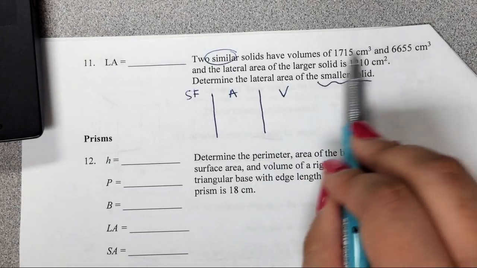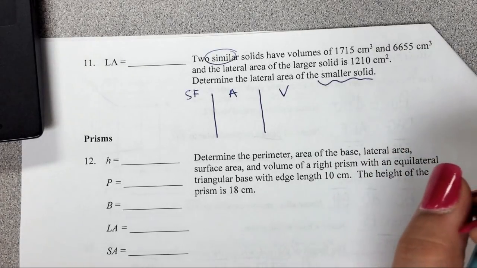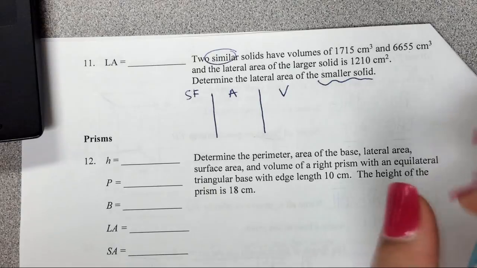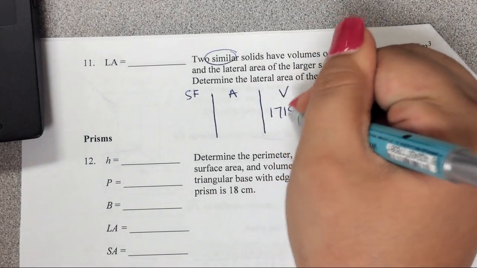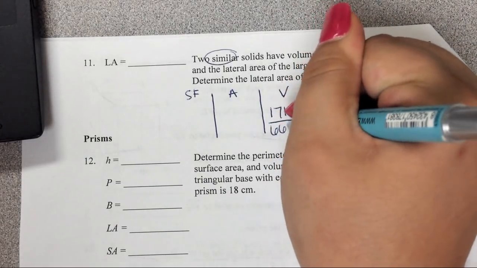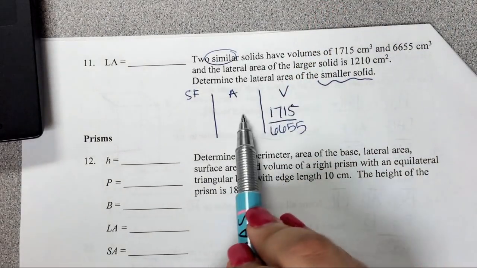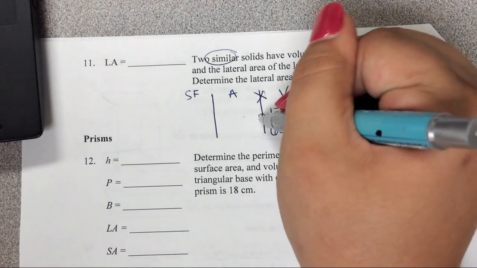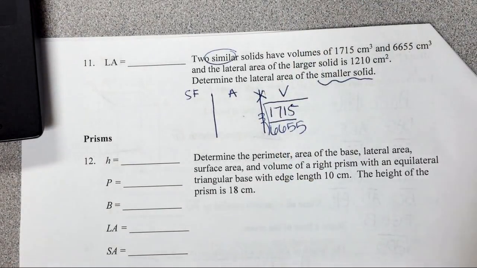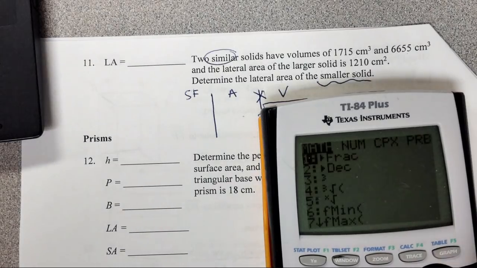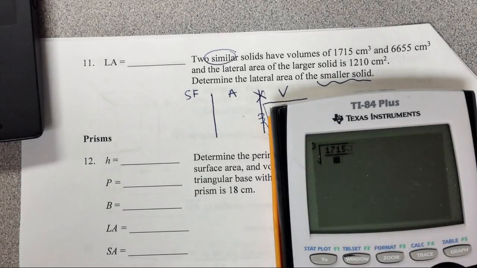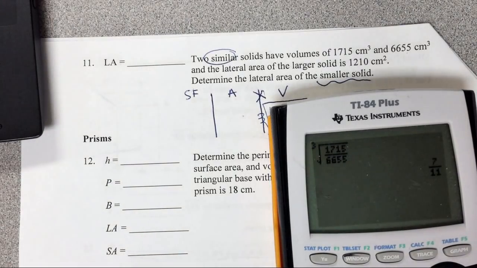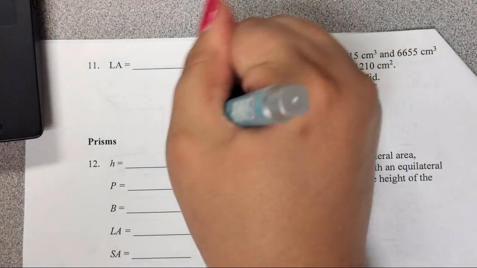So it's their ratio of the volumes. Which one do I need to put on top? The smaller, because I'm trying to find the smaller solid, so I'm going to put the smaller volume on top. When I do that, can I go from volume to area? No, I'm going to have to cube root it. How do you cube root in your calculator? Math 4, and then I'm going to do alpha y equals to get that right there. And what's the cube root of all that? 7 over 11. So that's my answer?